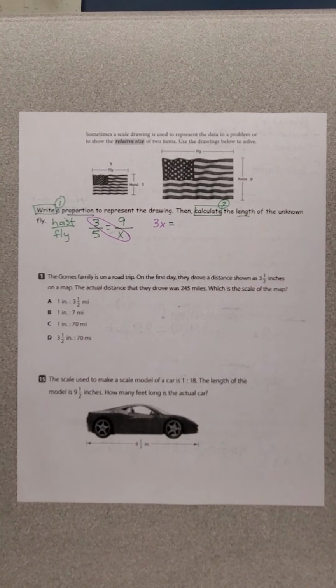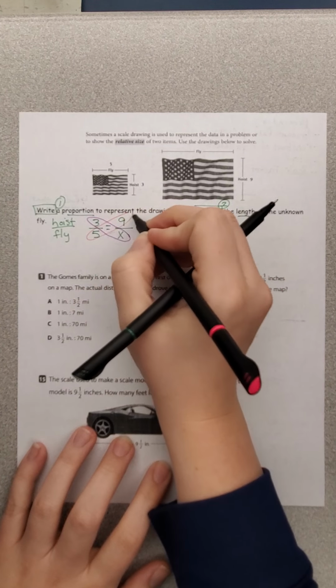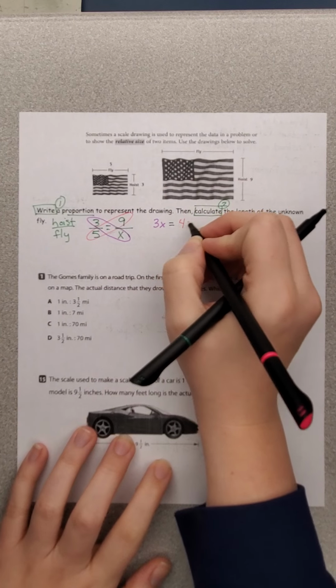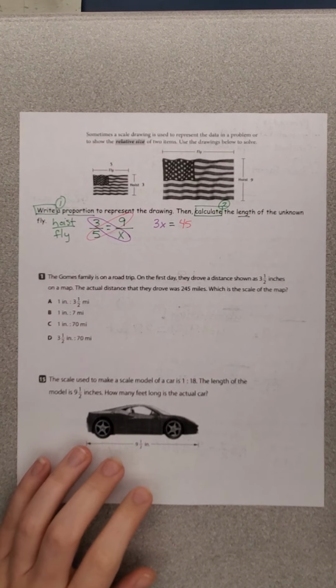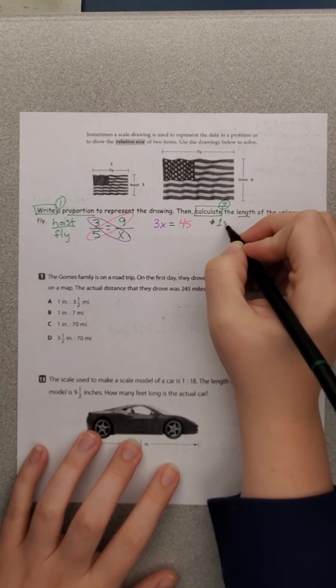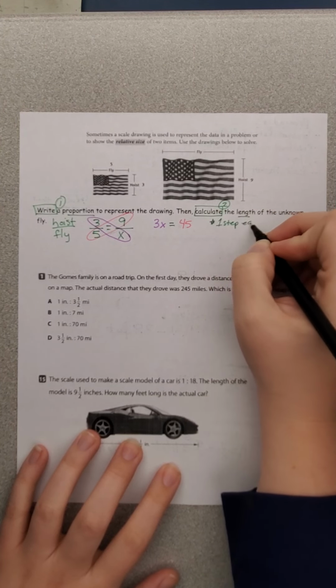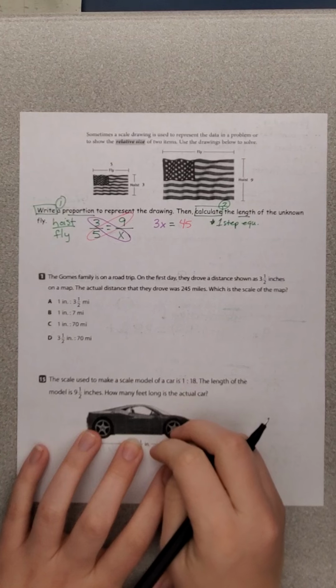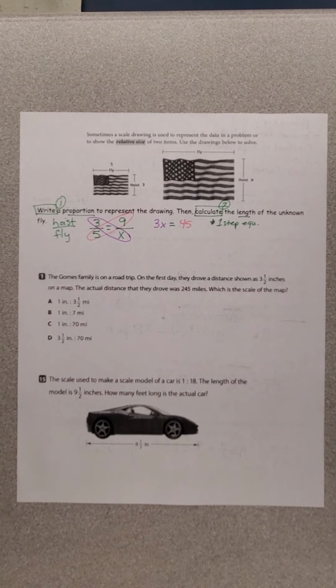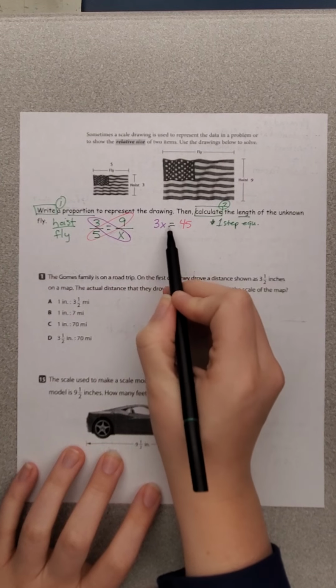It's going to equal, and then the next one, 9 times 5, which is my 45. Okay, now we have a one-step equation, which we learned in 6th grade. So we have this one-step equation that we need to solve.